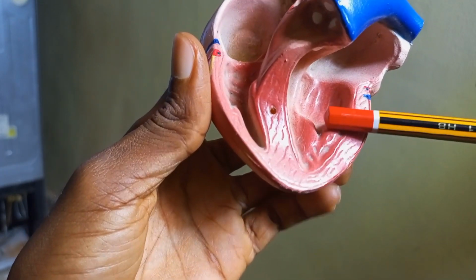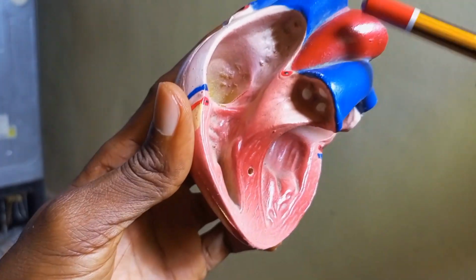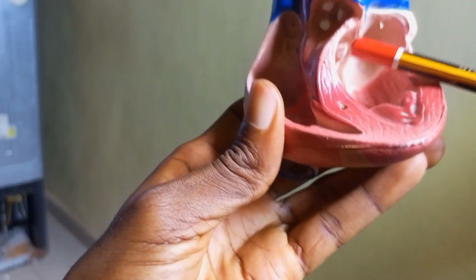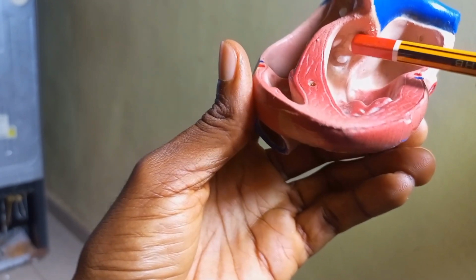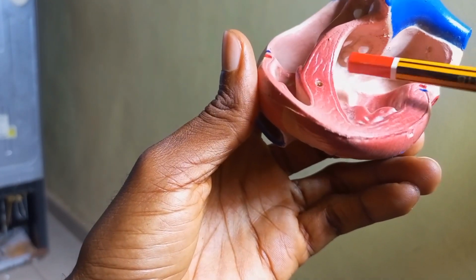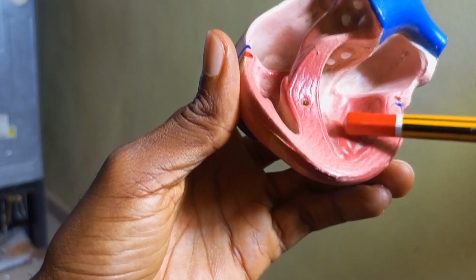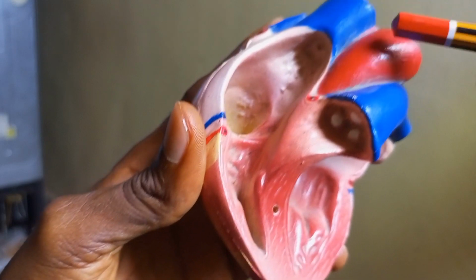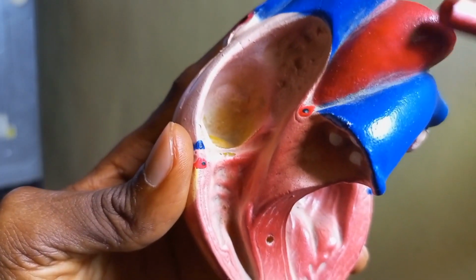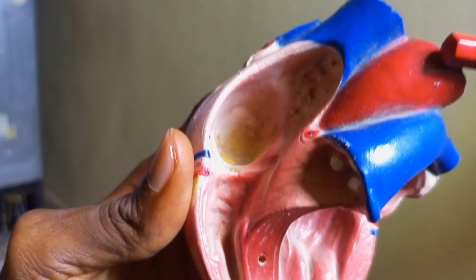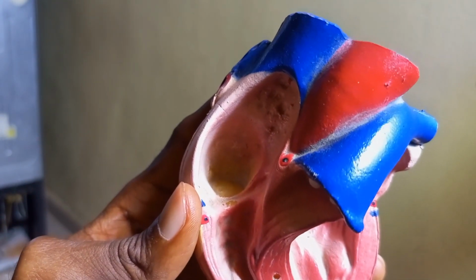Thereafter, the left ventricle will contract and pump this blood to the aorta. So this is where the aorta connects to the left ventricle. And right here you have the aortic valve, the aortic semilunar valve, that will prevent this blood from returning back to the left ventricle once it has entered the aorta. The aorta is the largest artery in the body, and its function is to take this blood to other arteries in the body that will take it to their respective organs.